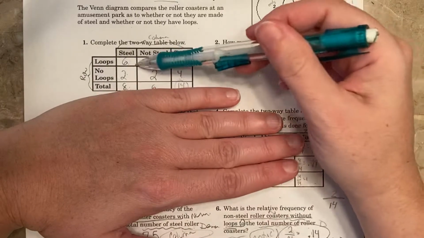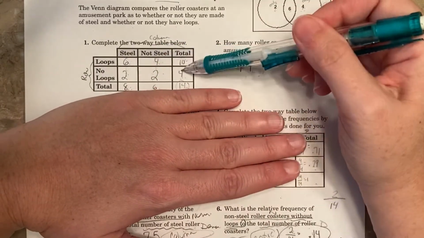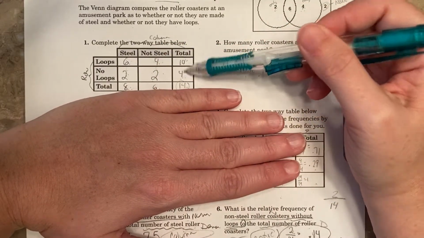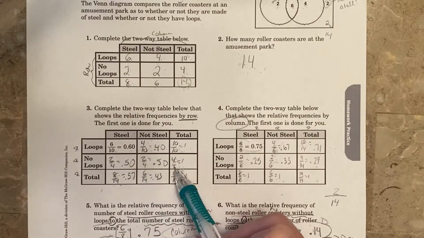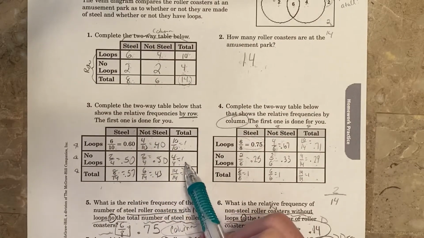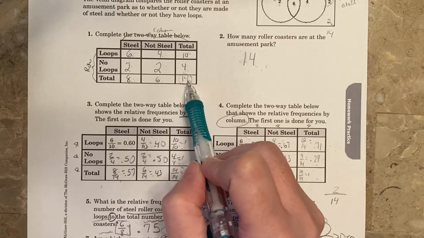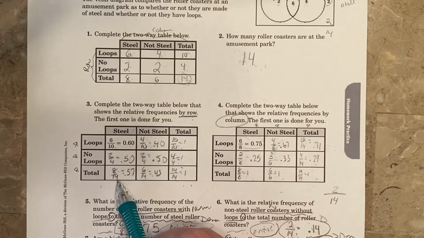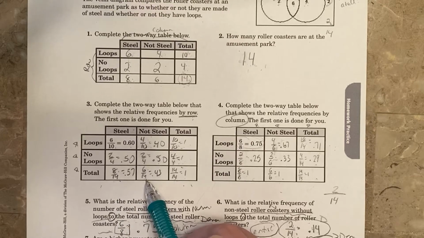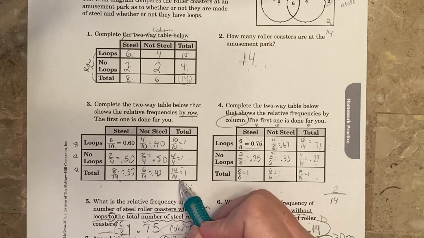Then for the next row, it's 2, 2, and 4. So 2 goes over 4, 2 goes over 4, and 4 goes over 4. So 2 fourths, 2 fourths, and 4 fourths get you 0.50, 0.50, and 1. And the last one is 8 over 14, 6 over 14, and 14 over 14. So 8 over 14 is 0.57, 6 over 14 is 0.43, and 14 over 14 is 1.